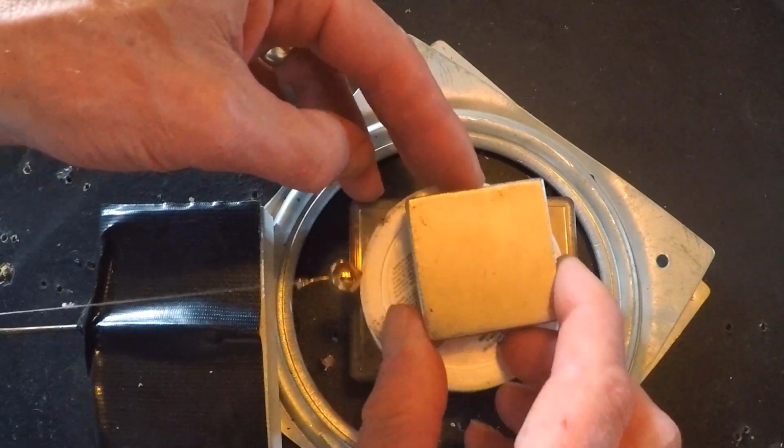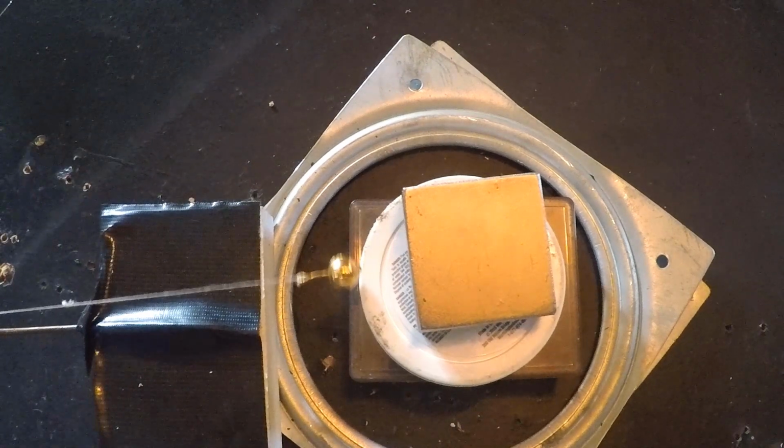Small, so we'll go past it. It's too hard.